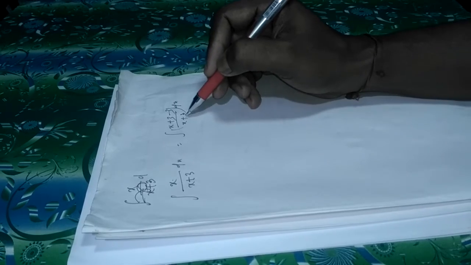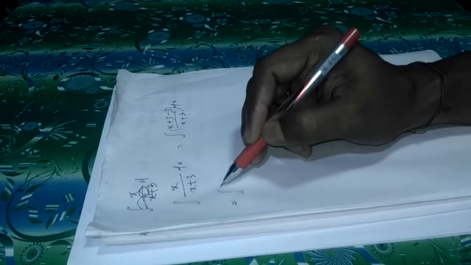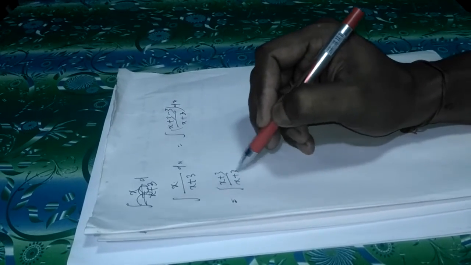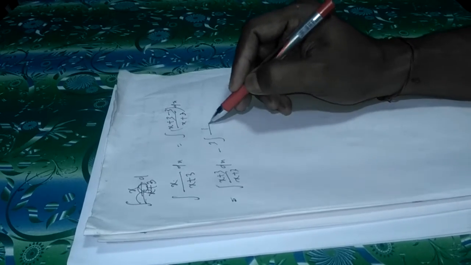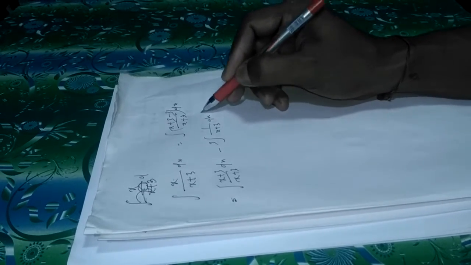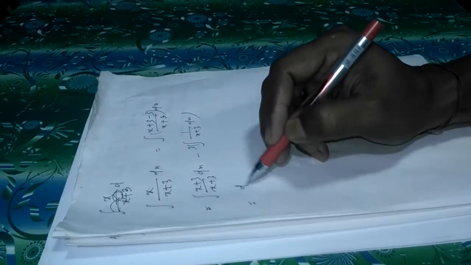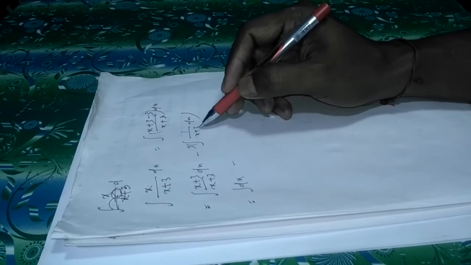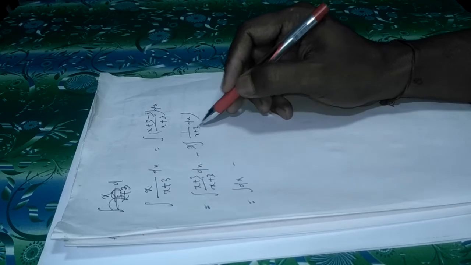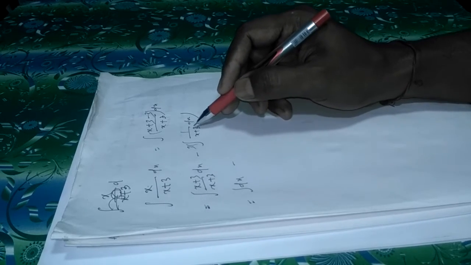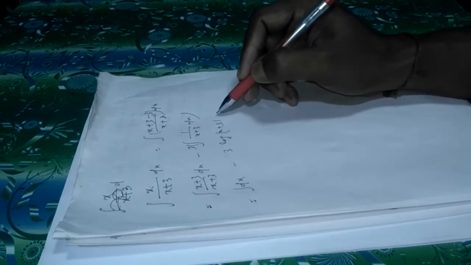So we can write x plus 3 by x plus 3 into dx minus the integration of the constant, 3 by x plus 3 dx. The x plus 3 by x plus 3 cancels, then dx. For 1 by x plus 3, remember that the power is 1, so you have to apply the log. So the answer is x minus 3 log of x plus 3 plus C.